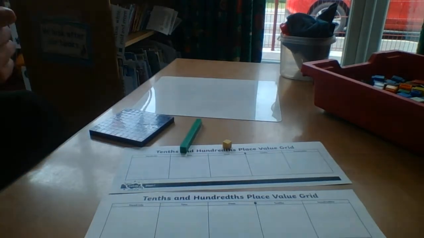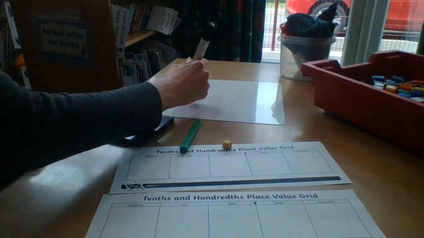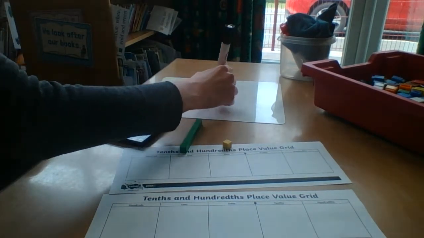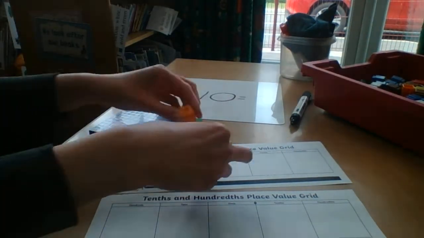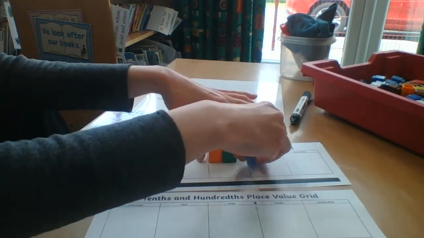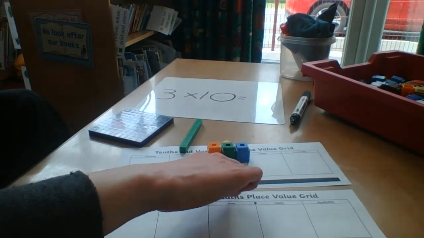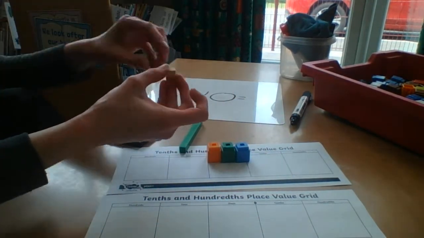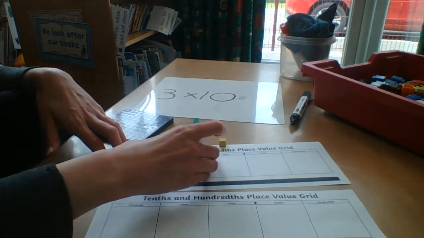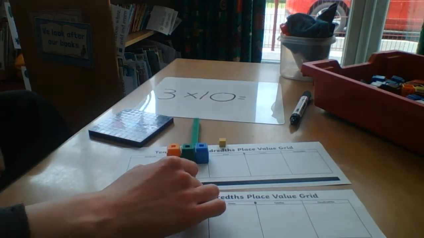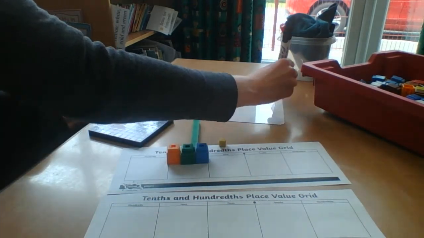And that means if I want to find out what 3 times 10 is, we all know the answer to 3 times 10, but I'm just going to show it to you on a place value grid. So here is 3 times 10. Now if I multiply 3 times 10, that means that instead of just having 3 ones, I'm going to have 3 tens. So it just goes whoop and moves into the tens column. So then I have 3 tens and 0 ones.